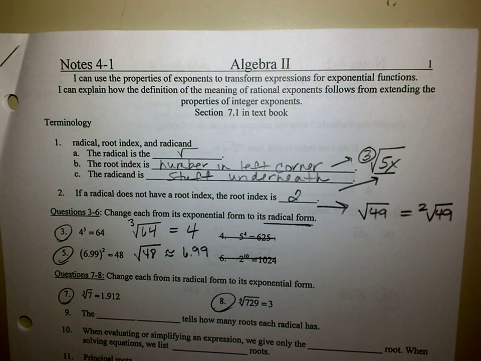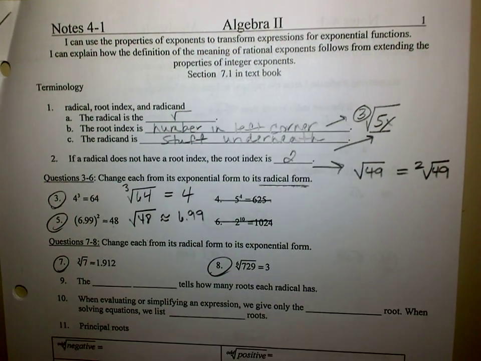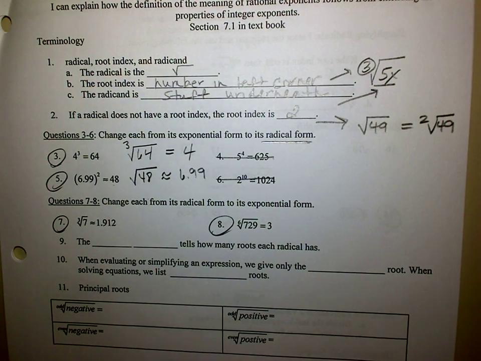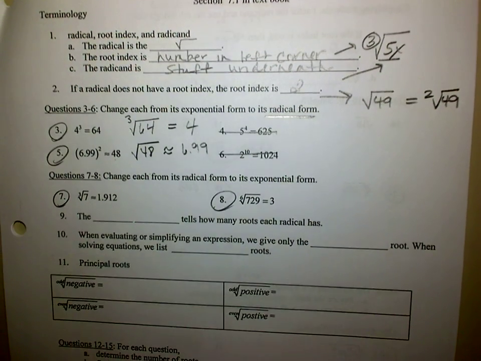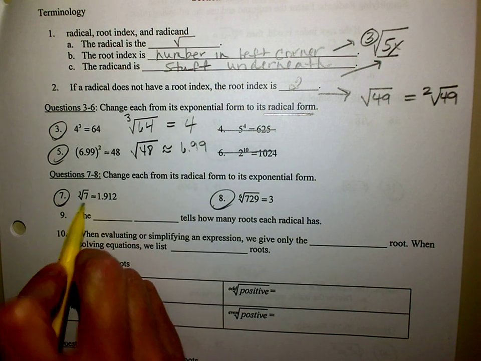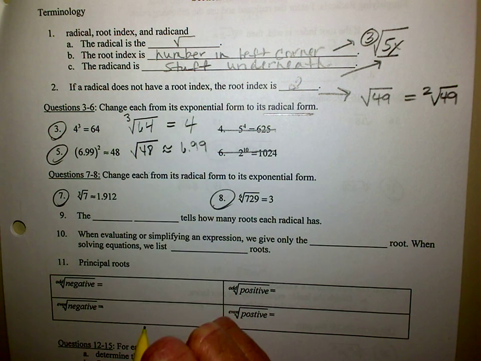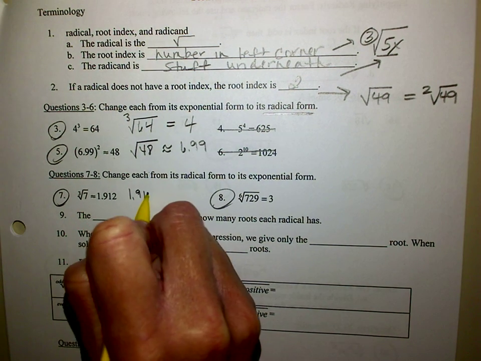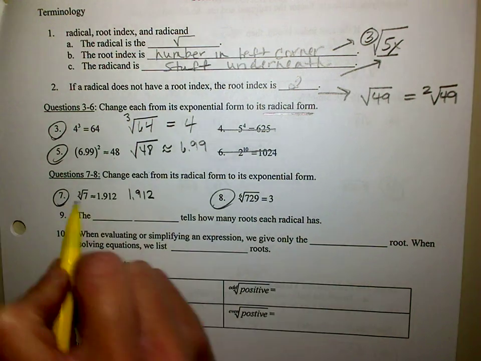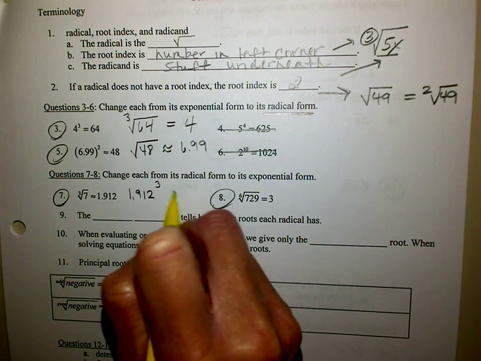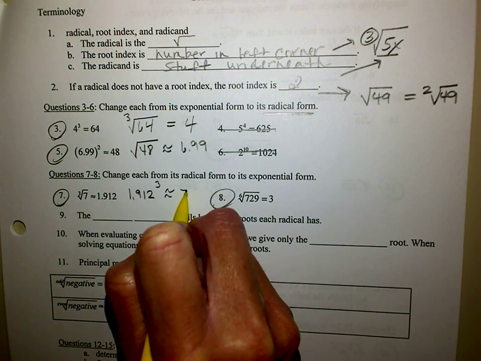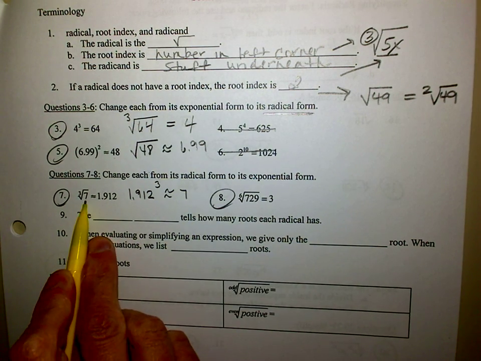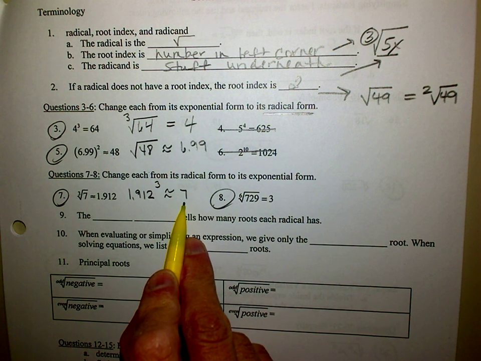Now we're going to do the opposite. So on 7 and 8, I am giving you a radical, and you're going to give me the exponential form. So 7 now becomes 1.912 becomes the base. 3 becomes the exponent, and that is about 7. So the number underneath becomes the number by itself.